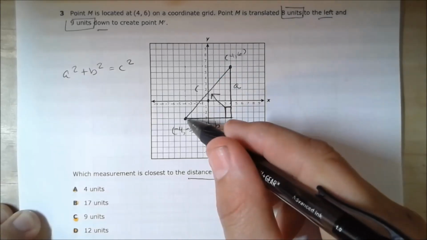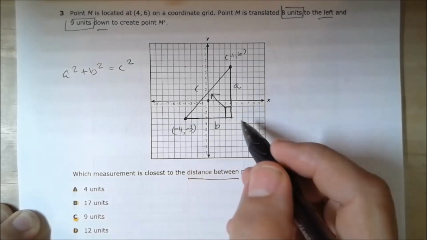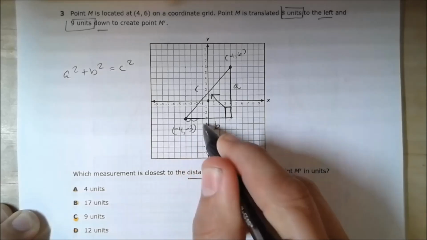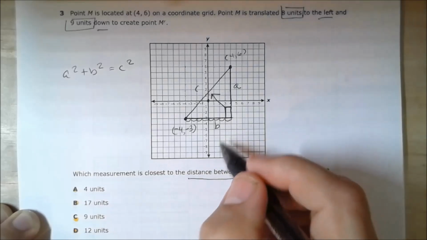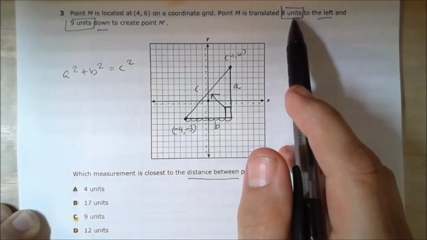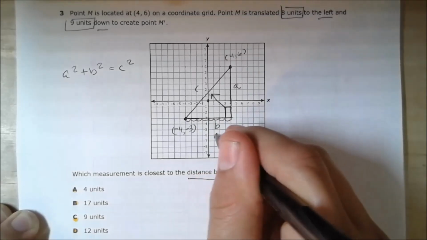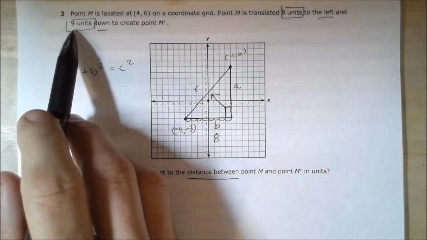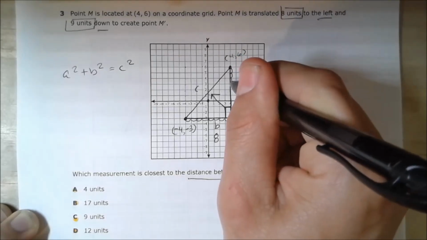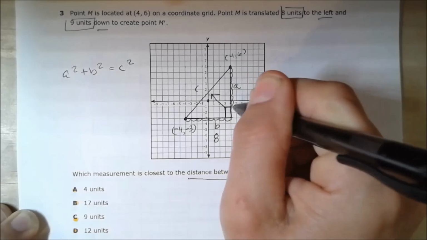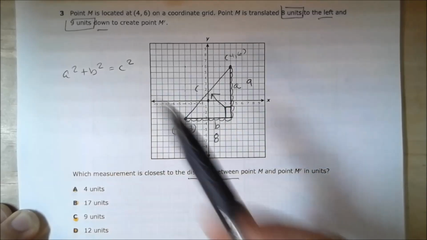So now we need to go ahead and count how long is leg B and how long is leg A. And we can do that by just counting our units. So we have 1, 2, 3, 4, 5, 6, 7, 8. Now we should have already known it was 8 because remember we moved it 8 units to the left. If we moved it 8 units to the left, it has to be 8 units long when we're going side to side. So B is 8. We moved it 9 units down, so the length of A is going to be 9, but we'll double check. It's going to be 1, 2, 3, 4, 5, 6, 7, 8, 9. So A is 9. Now that we got these 2 legs, we're just going to plug them into our equation.